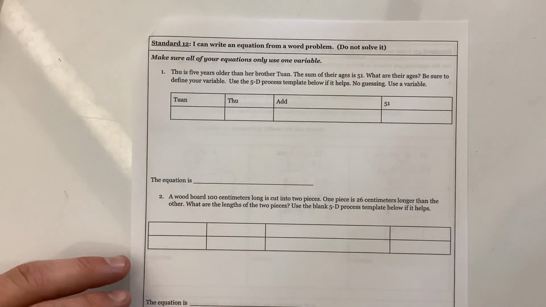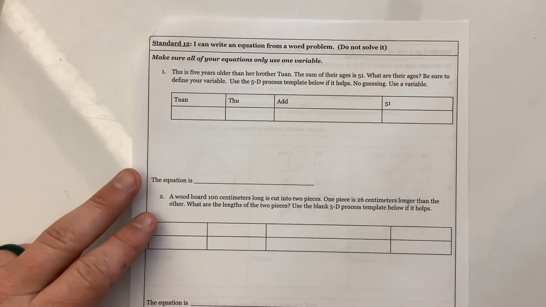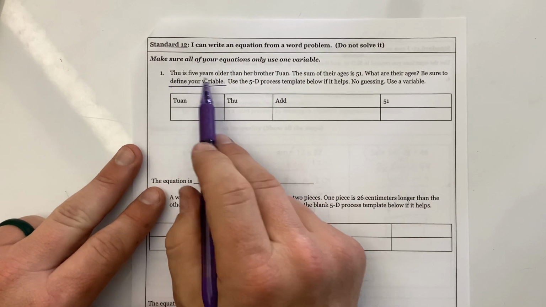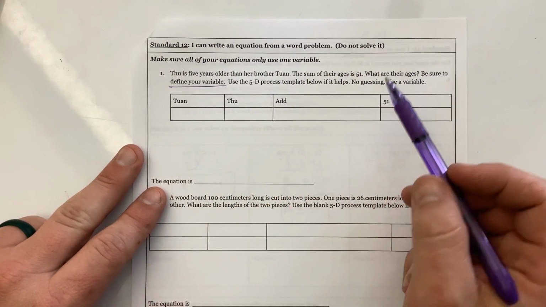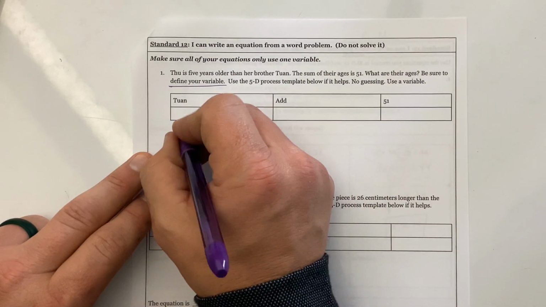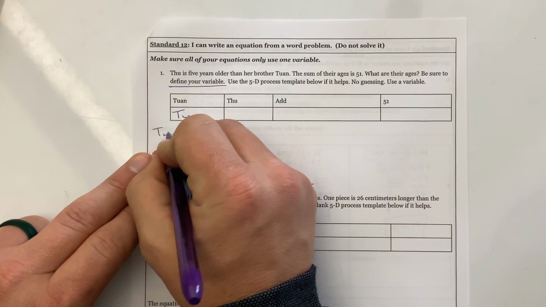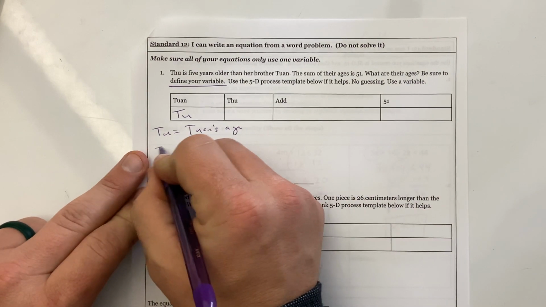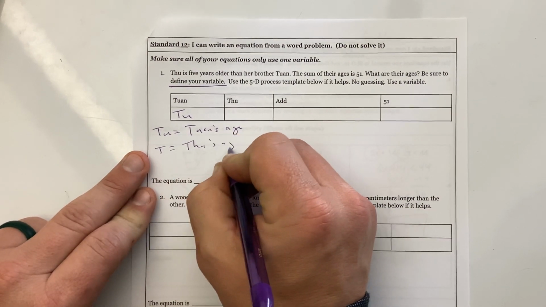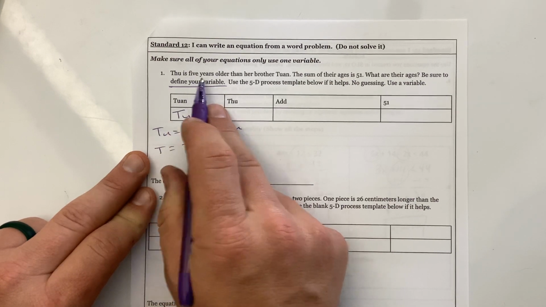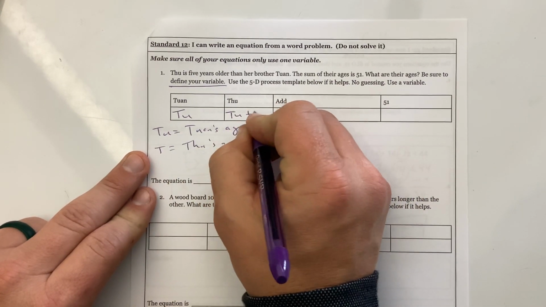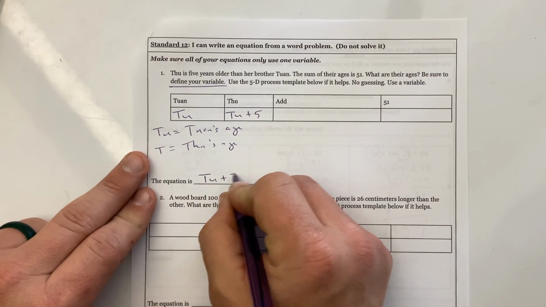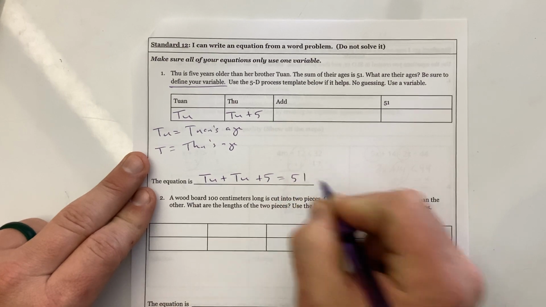All right, number 12, standard 12. I can write an equation from a word problem. Make sure you are defining your variable. Thu is 5 years older than her brother, Tuan. The sum of their ages is 51. So I'm going to say TU is Tuan's age. T is Thu's age. Thu is 5 years older, so that would be TU plus 5. And their sum is going to be 51. So my equation is TU plus TU plus 5 equals 51.